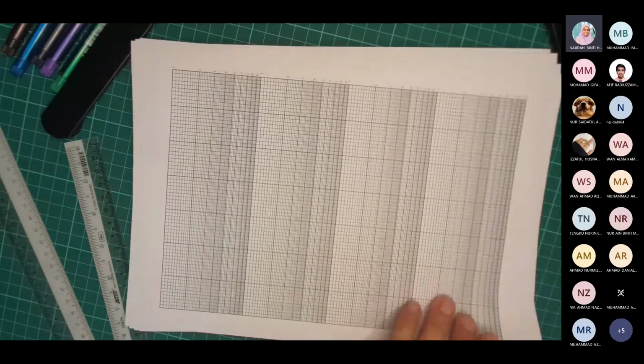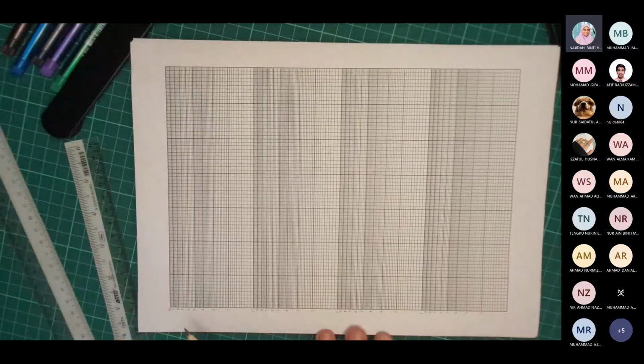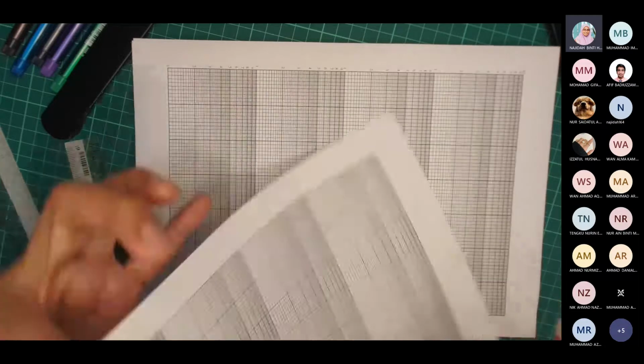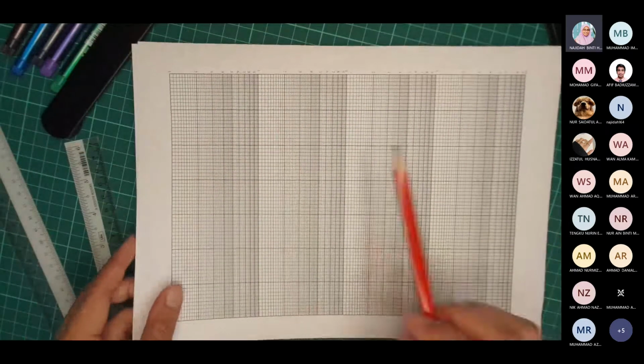If you are using it like this, it is a wrong orientation because number 9 is on the left and number 1 is on the right. This is the wrong orientation of the simulacra paper. So first and foremost, whether the x-axis scaling is at the top or bottom of the paper, for this black and white simulacra paper, the x-axis scaling is at the top.